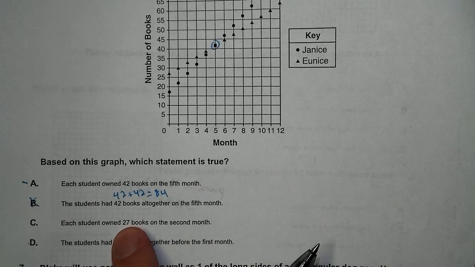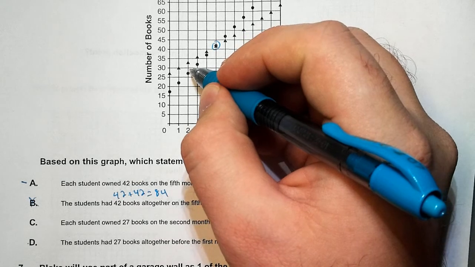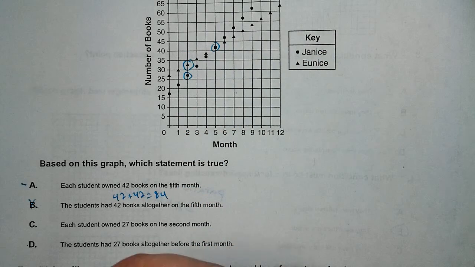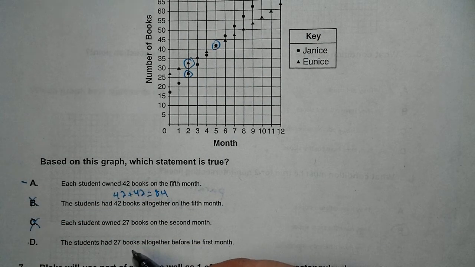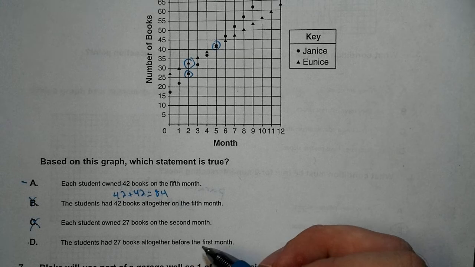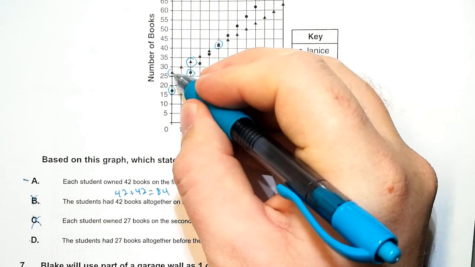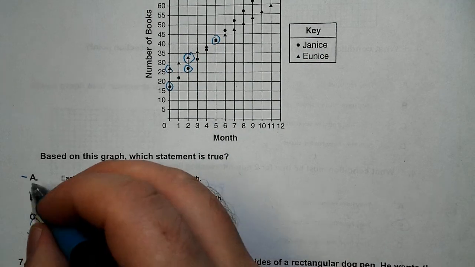C says each student owned 27 books in the 2nd month, so go to the 2nd month. Well, one of them owns 27, but the other one owns maybe 33, so that one doesn't work. And D says they had 27 books all together before the 1st month, so at month 0, one's got 17 and one has 27, and that's going to be a lot more than 27. So it is A.